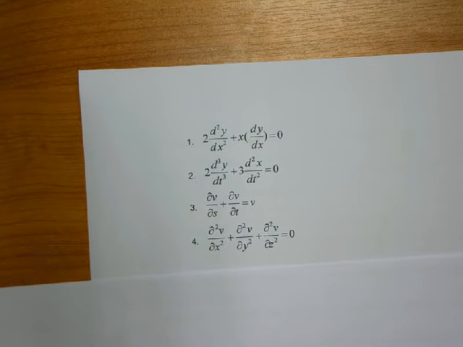S and T. Okay, and the fourth one is the very popular equation we call the Laplace equation. Very important in engineering. Whenever you go to a transport phenomena class, you always see this equation. So, what is the dependent variable for the fourth equation? V. And what are the independent variables? X, Y, and Z.